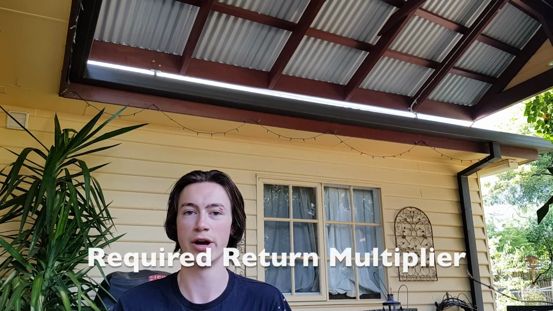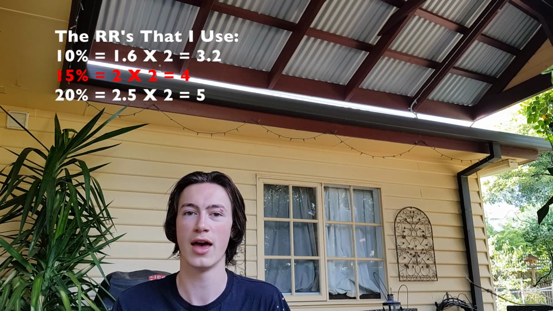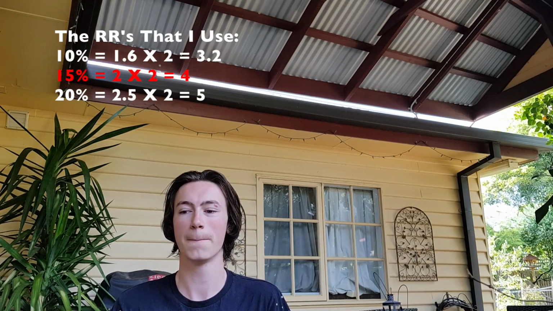So lastly, we need to pick our own personal required rate of return and multiplier. And this is going to be different for everyone. However, you can just use the one that I use, and that'll make it very easy for you.